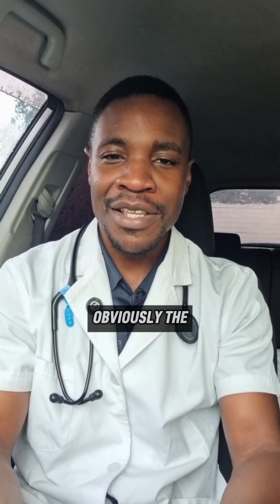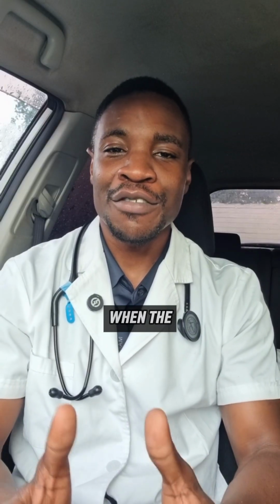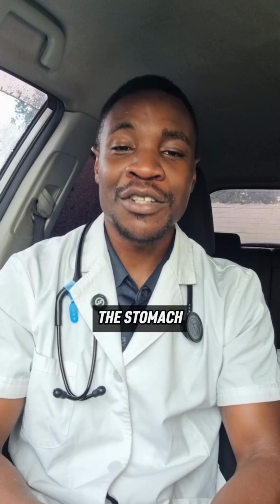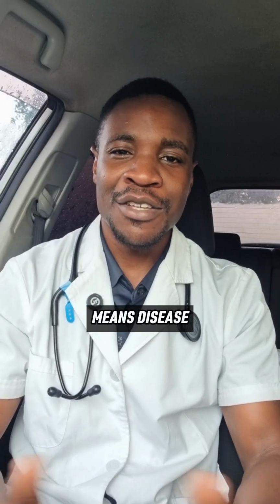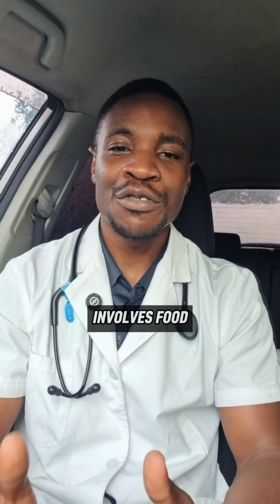And lastly, gastroesophageal reflux disease. This sounds very fancy, but we can break down each and every word there. Gastro just simply means relating to the stomach. Esophageal is obviously the esophagus. Reflux is when the food goes back. Remember what we talked about. It shouldn't move from the stomach to the esophagus. So in this condition, it's actually moving back. And then disease obviously means disease. So basically, this condition involves food moving from the stomach to the esophagus.